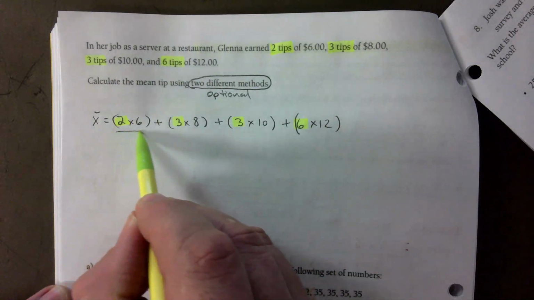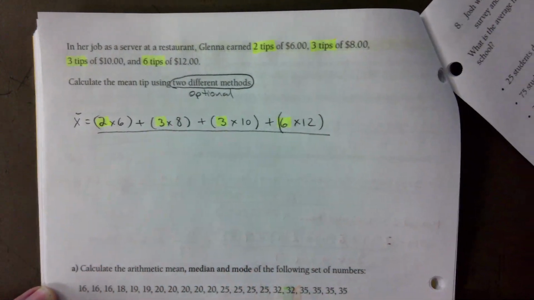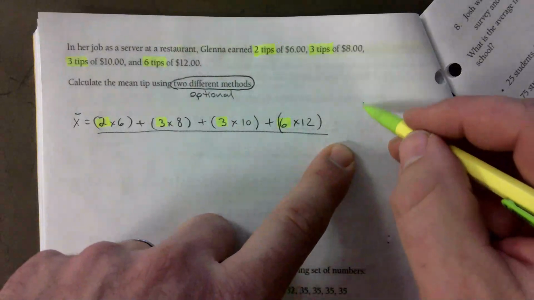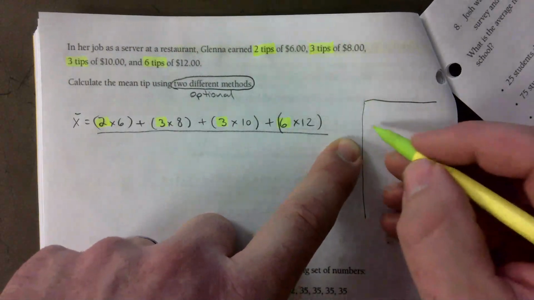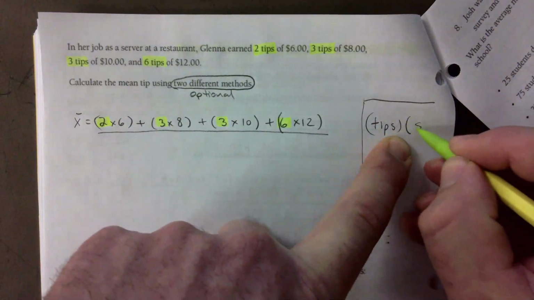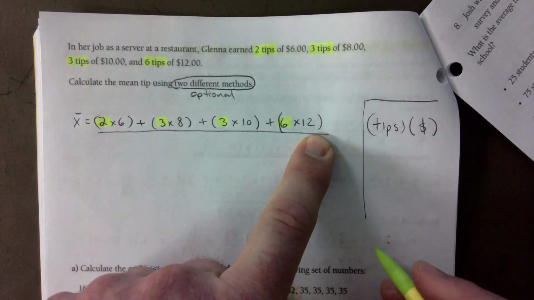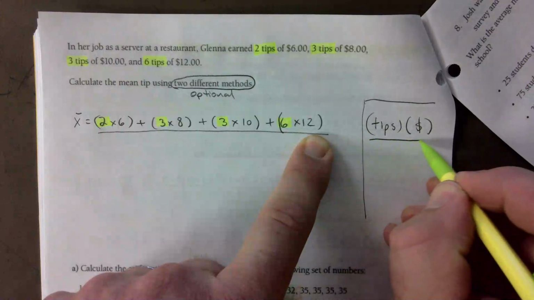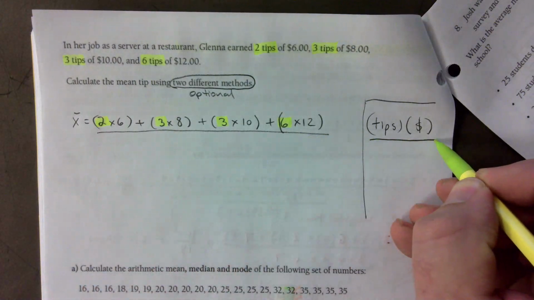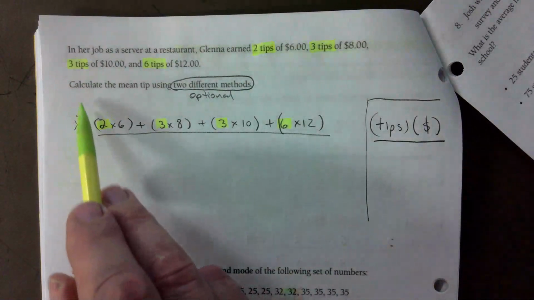So the number of tips multiplies the dollar amounts that you got. You need to divide that by, right? So do that on the side here. You were multiplying tips times dollars this whole time. As you were preparing this, that's what you were doing. Divided by. Right, because ask yourself, what does it ask you?